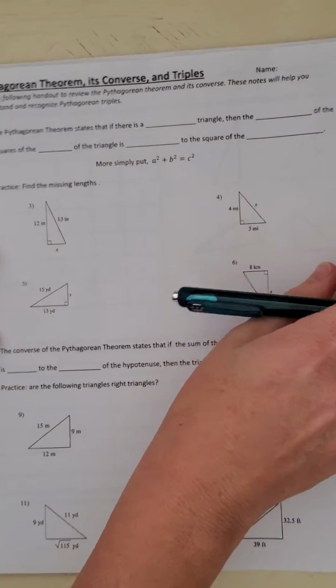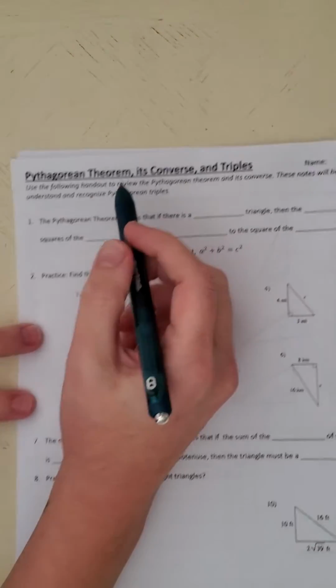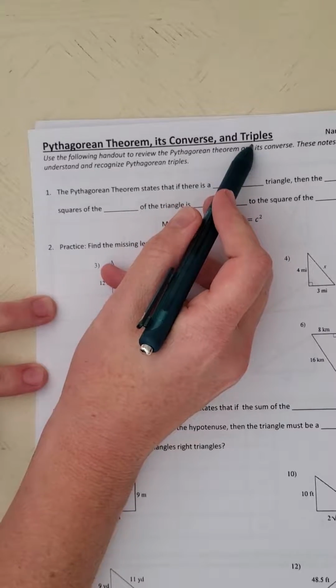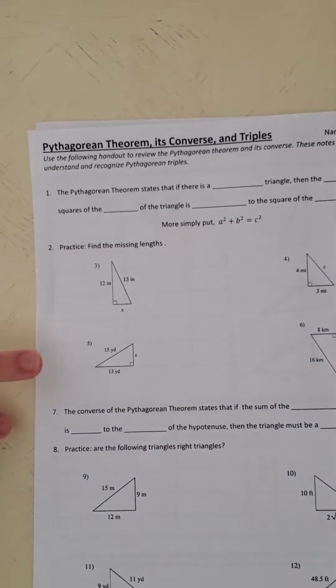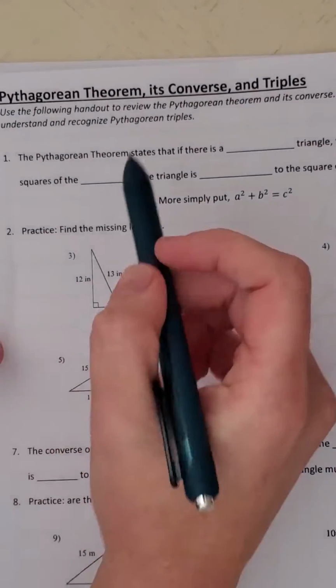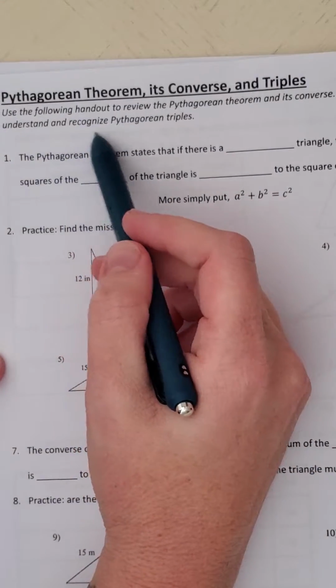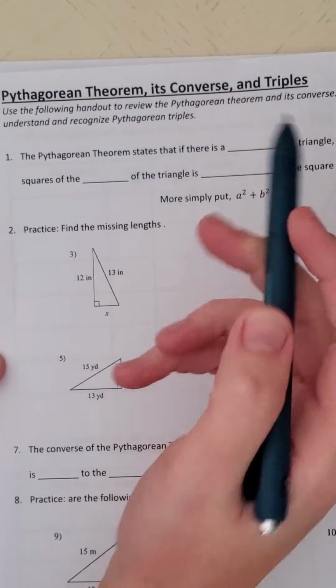Okay. So this is on the Pythagorean theorem, its converse, and Pythagorean triples. So we're going to use the following handout to review the Pythagorean theorem and its converse. These notes will help you understand and recognize Pythagorean triples.